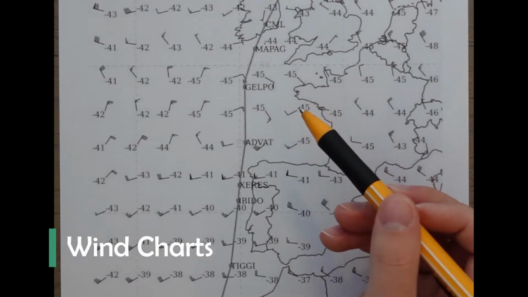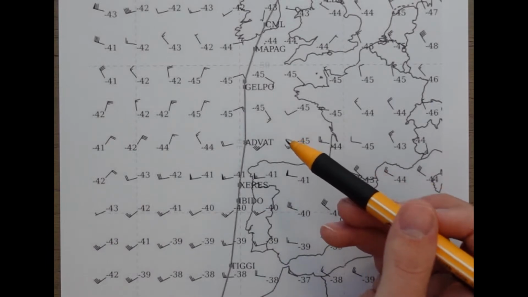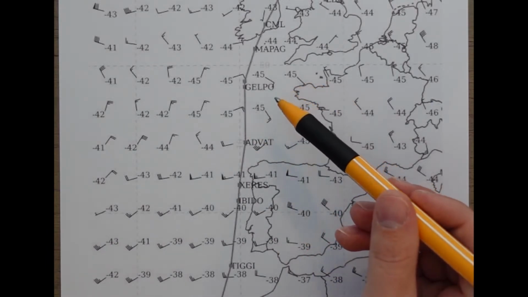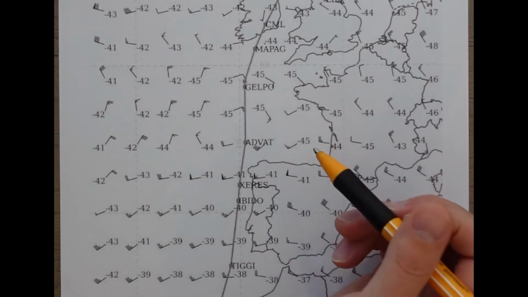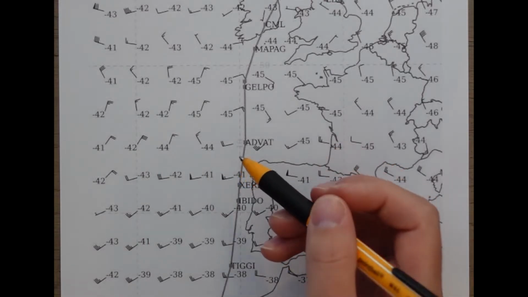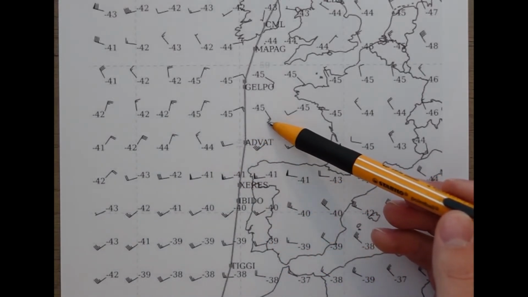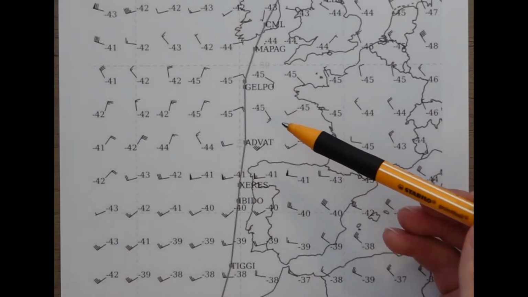So on wind charts, you get a chart that shows the wind, unsurprisingly, and also a few temperatures along our route. They're quite easy to understand if you understand the concept of the wind arrow. So think of it like an arrow from a bow, and the feather at the back of the arrow is these lines, and that indicates the strength.